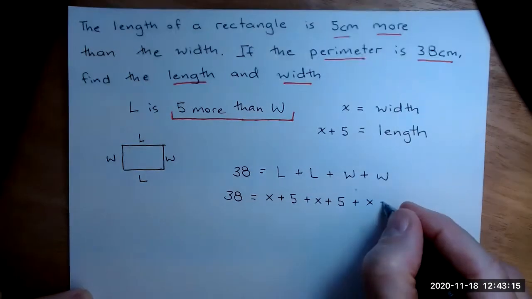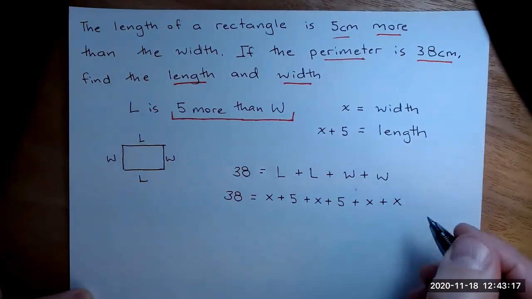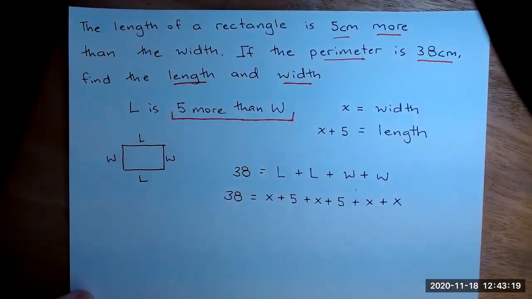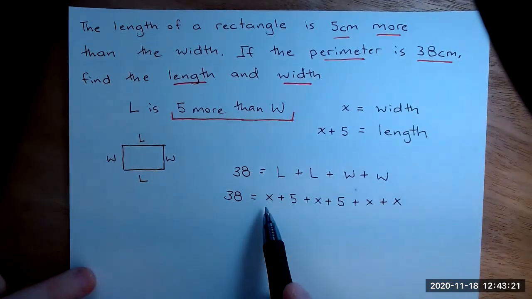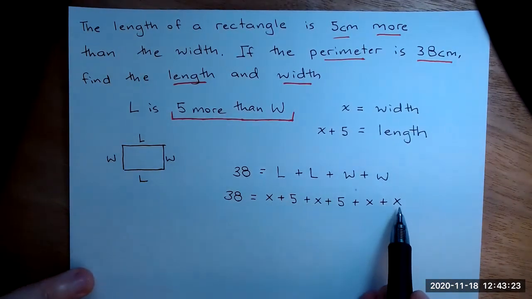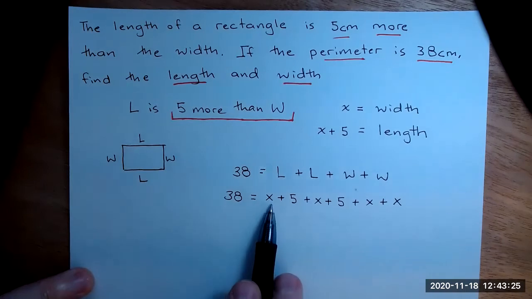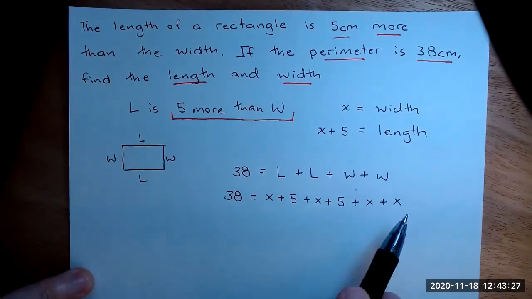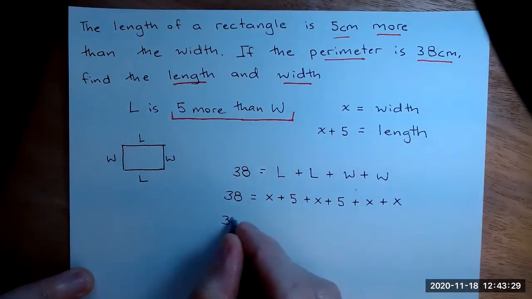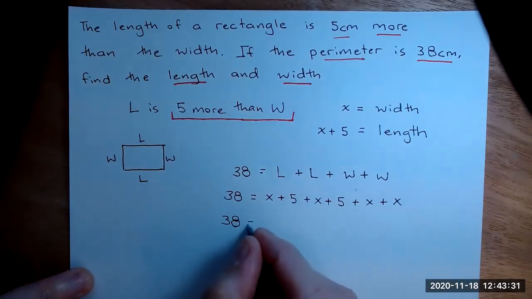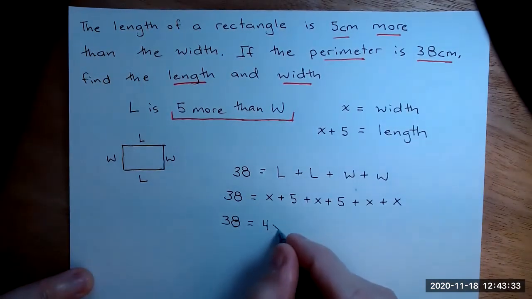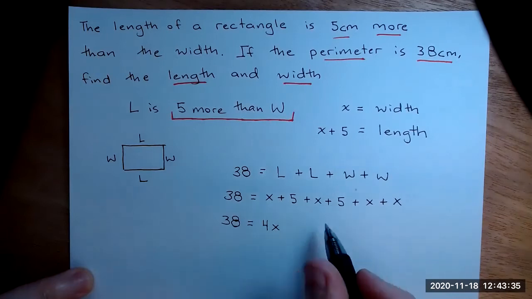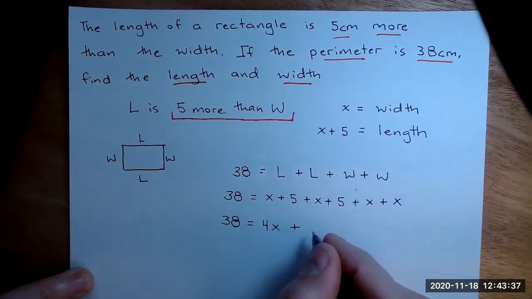And then the width again. And let's solve it. So all of the x are on the same side. So we add x and x and x and x, and we get 4x. 5 plus 5 is 10.